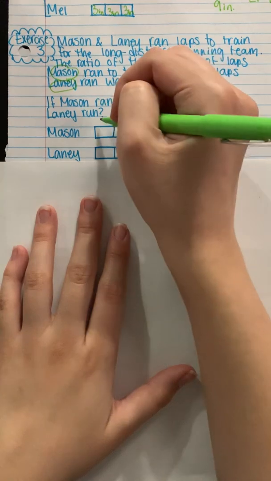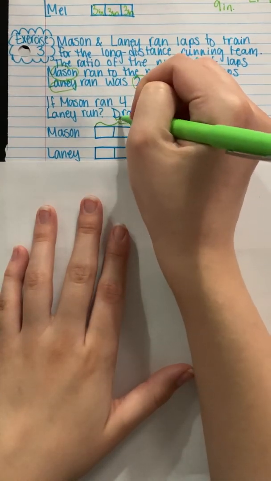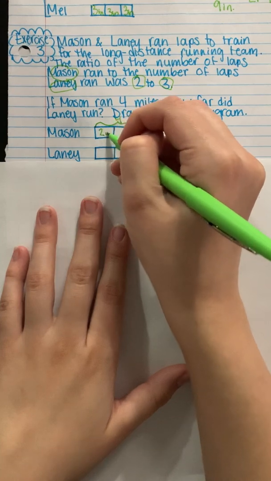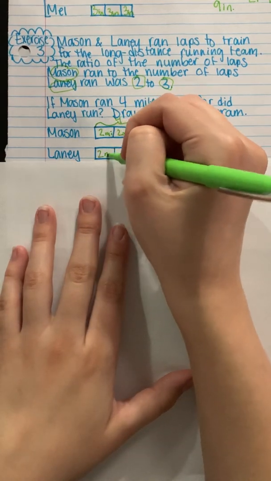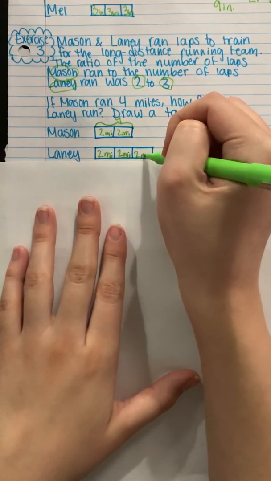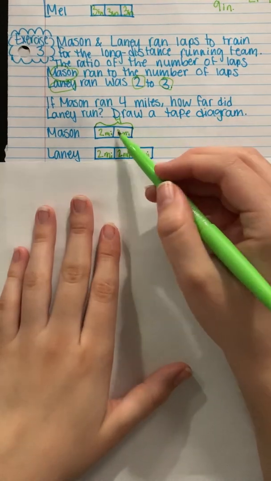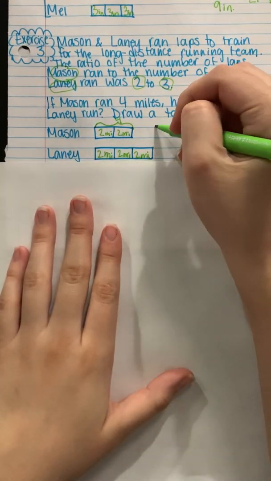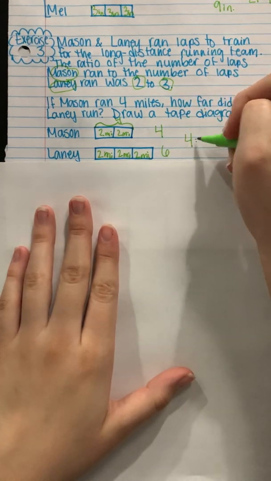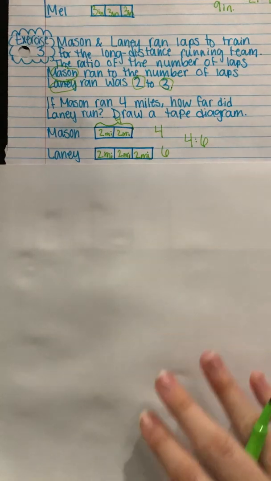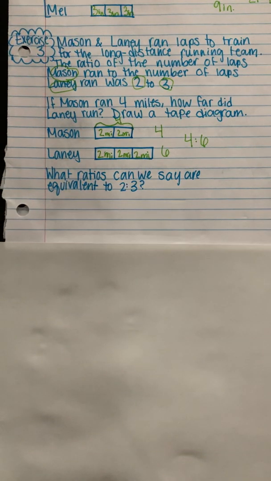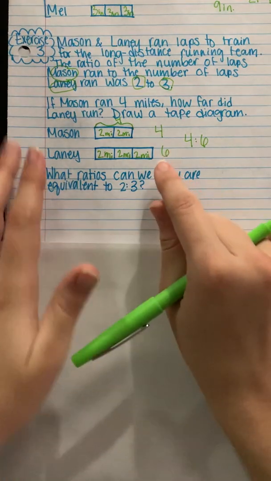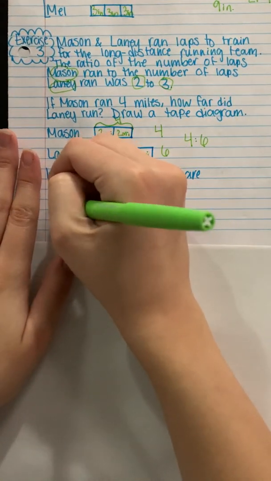And now if Mason ran a total of 4 miles, that means each of these boxes would be 2 miles. And so that's the unit that I'll be plugging in for the rest of the problem. So when Mason runs 4 miles total, Lainey runs 6. So we would write that as 4 to 6. And to answer the problem, Lainey ran 6 miles. So what ratios can we say are equivalent to 2 to 3? Well, if we continued using tape diagrams, we could say ratios equivalent to 2 to 3 are 4 to 6.